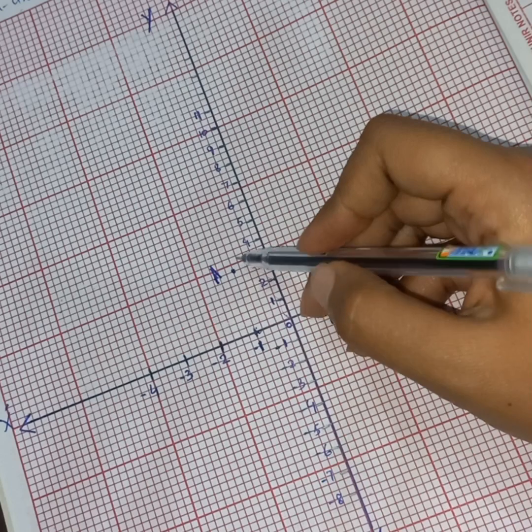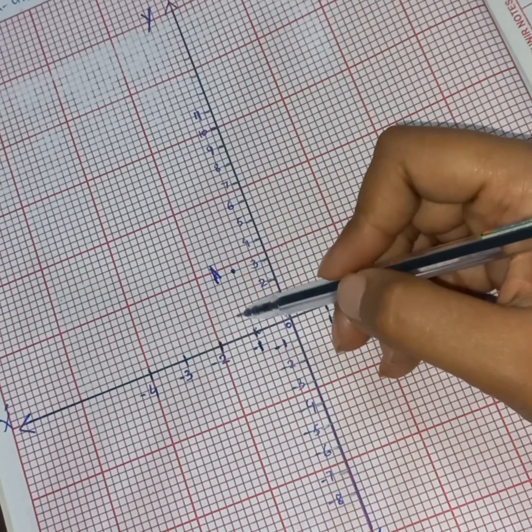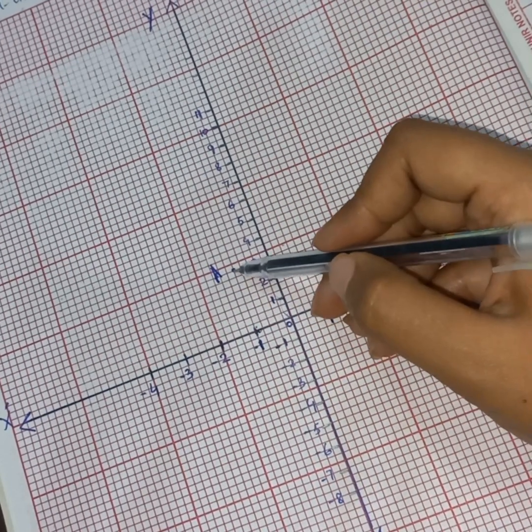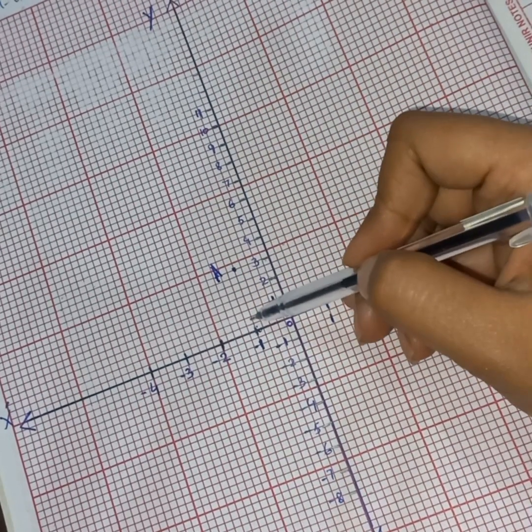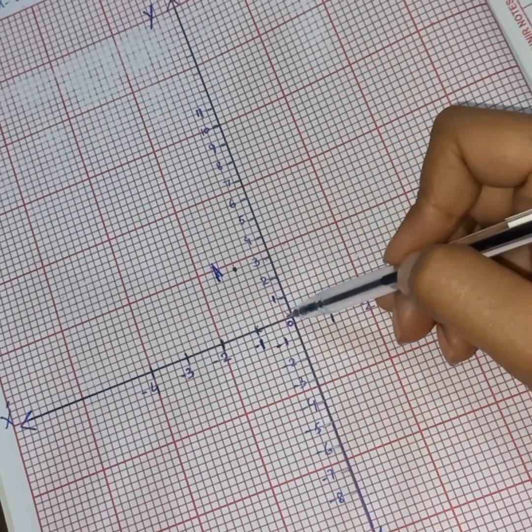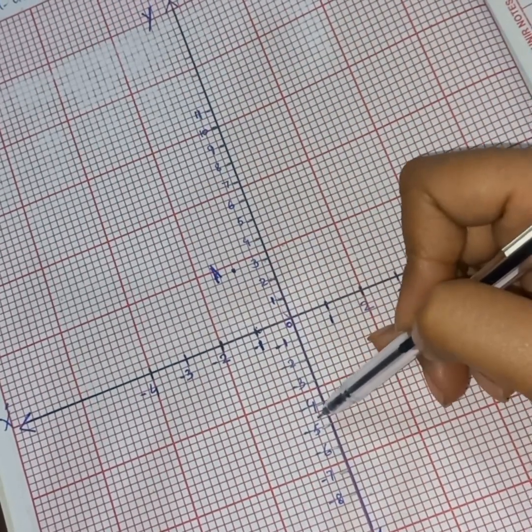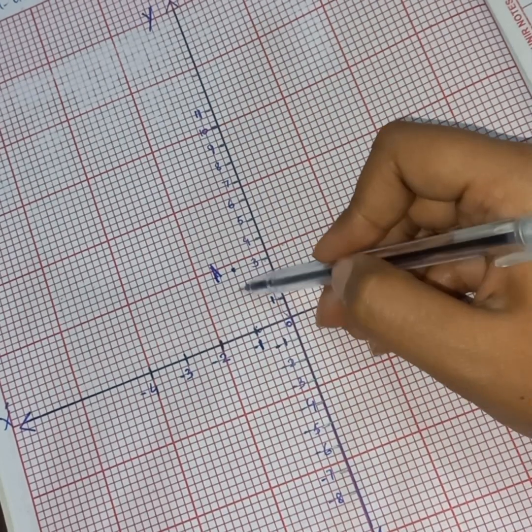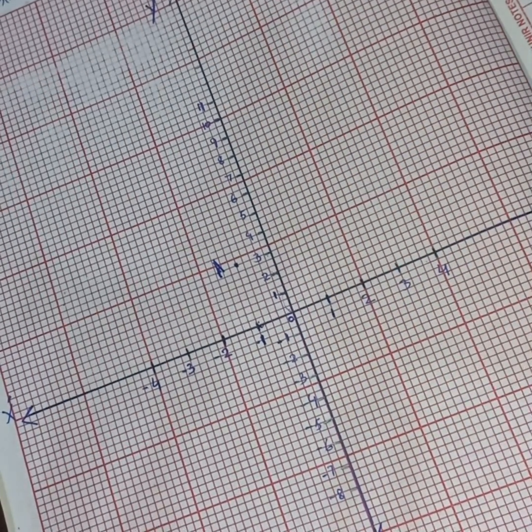As we are going to find the reflection, meaning the image, the image is always opposite to the object. So if it is going upwards 3 points, it will go downwards 3 points as well to find its image in the same way.